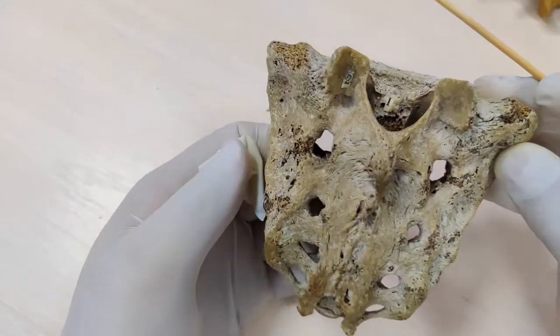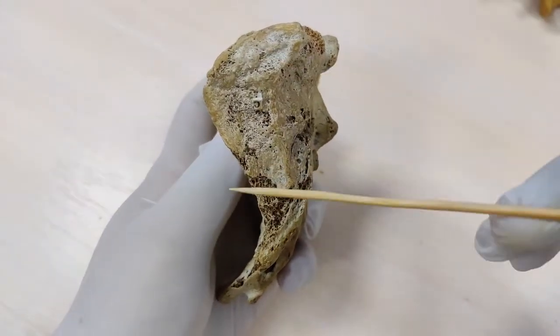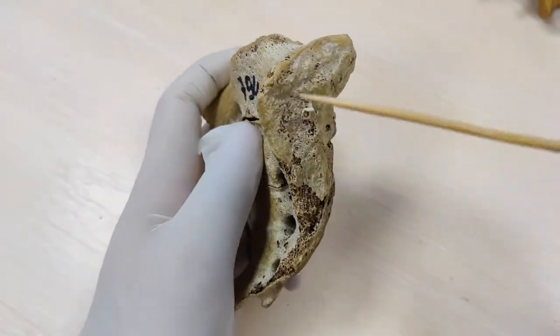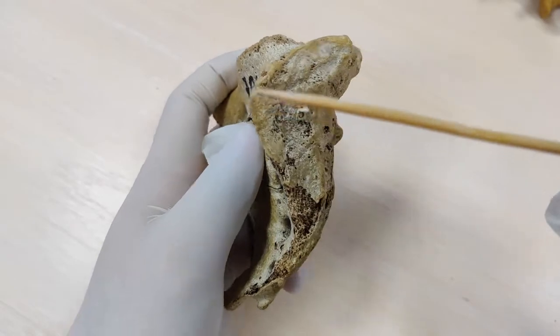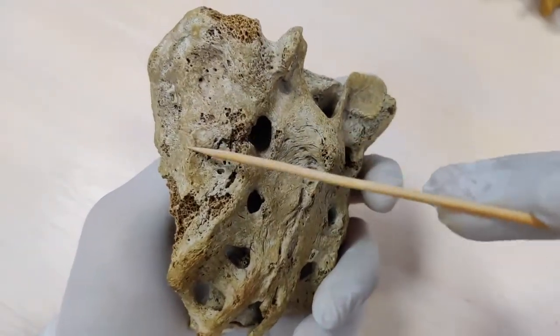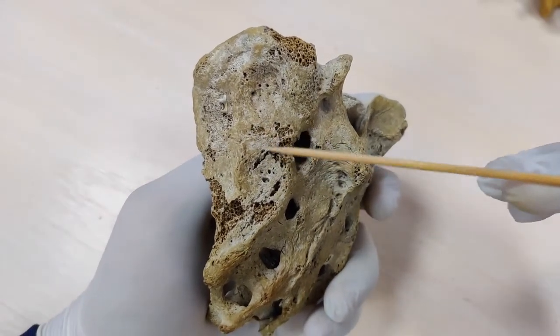The upper wider part bears an L-shaped auricular surface that faces anteriorly, whereas on the posterior side it has a pitted surface.